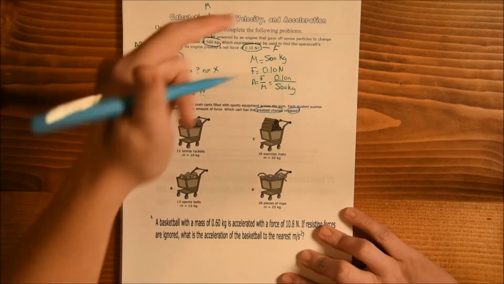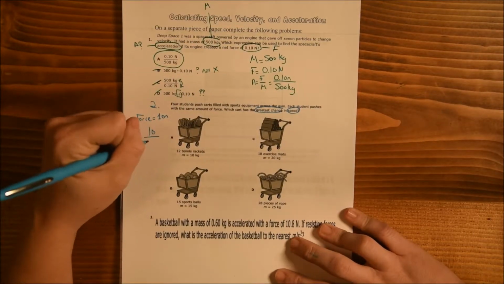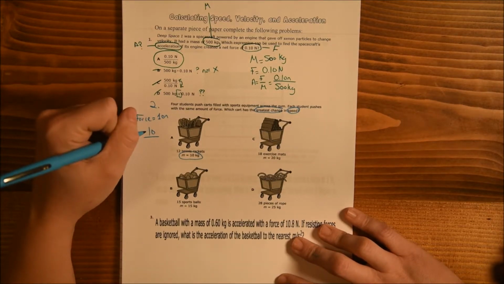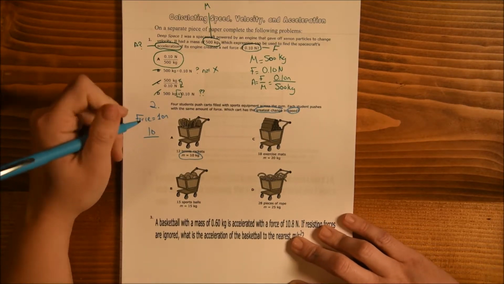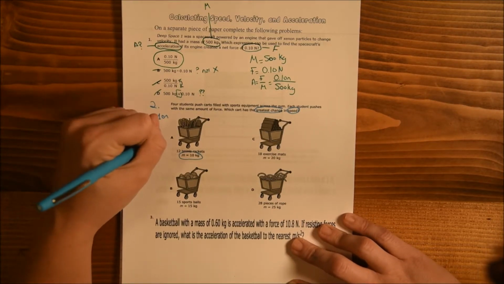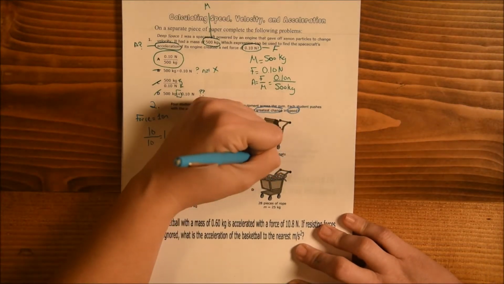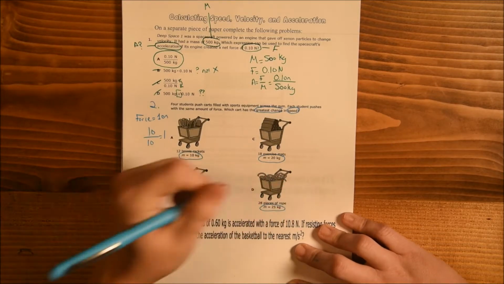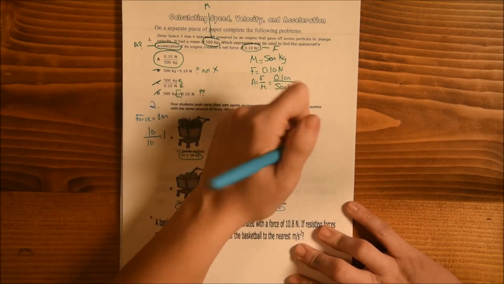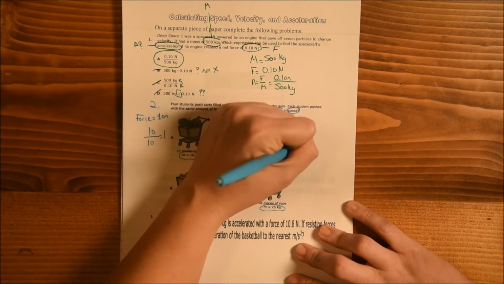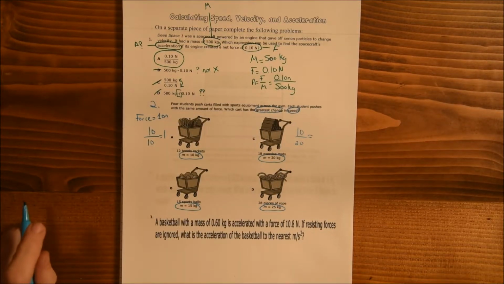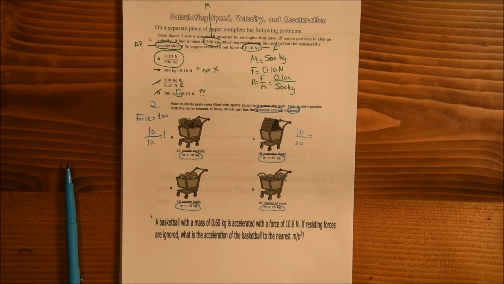Okay, so our made up mass is 10. Our made up force is 10, our mass is 10. 10 divided by 10 is 1. You've got other masses here. Okay, so C, your force is 10, your mass is 20, 10 divided by 20, that should be 0.5. Let me double check my calculator.